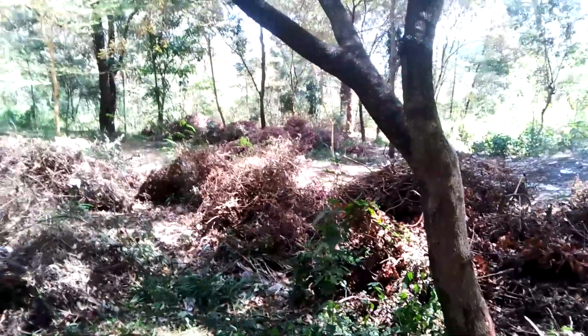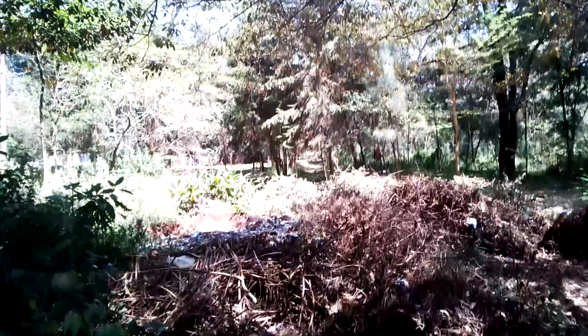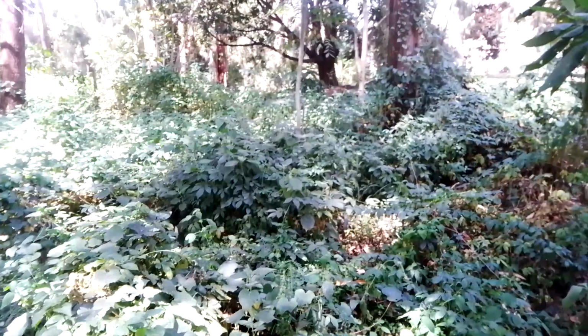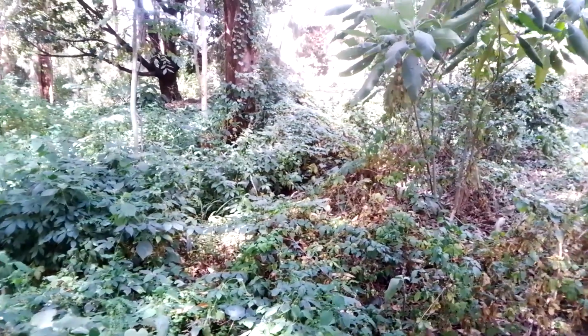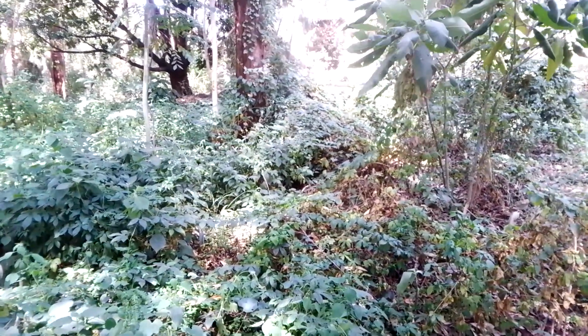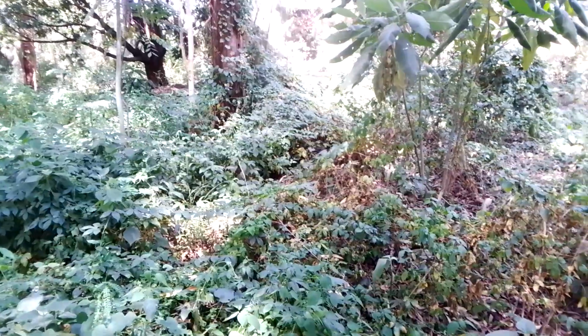Let me take a little video. Yes. The blackjack, scientifically, is known as Bidens pilosa. The stem is square in cross-section.